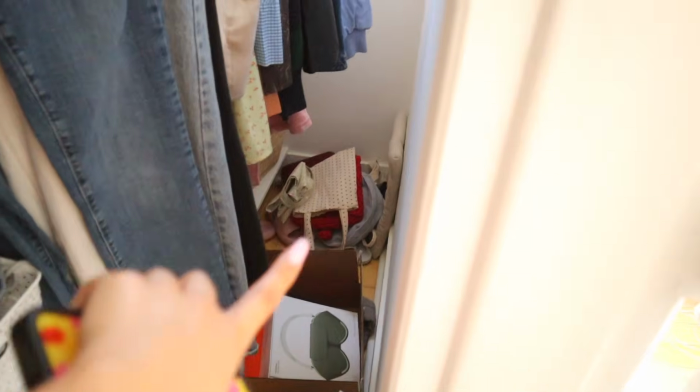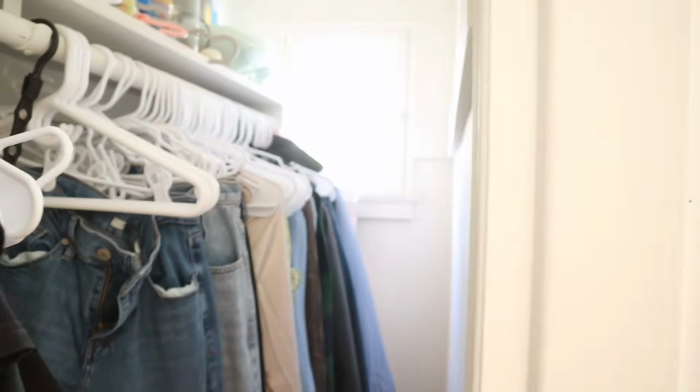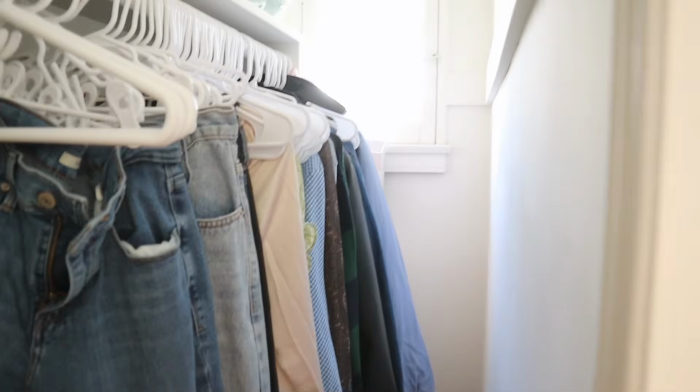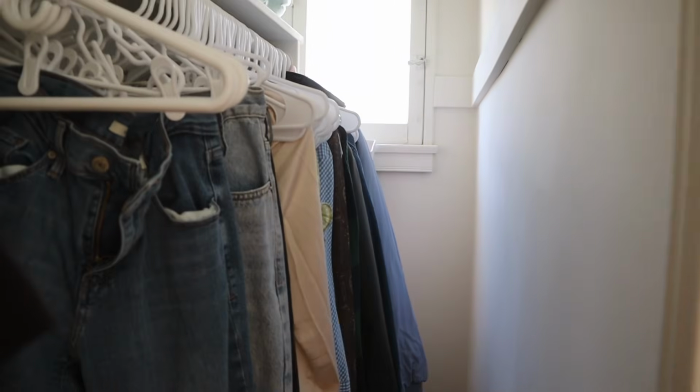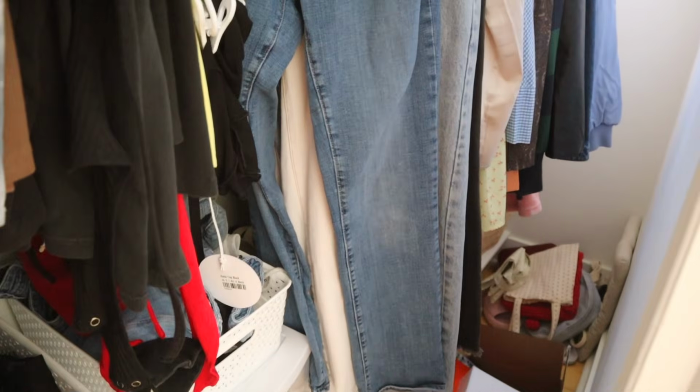It's gotten to the point where it's so unorganized that I just don't even try, mostly just in this back part over here because I never go back there. My closet is also super narrow, as you can see, which makes it hard to even get back there. Yeah, it's just super awkward. So I'm gonna clean this stuff up, organize what I can, and I'll come back when I'm done.